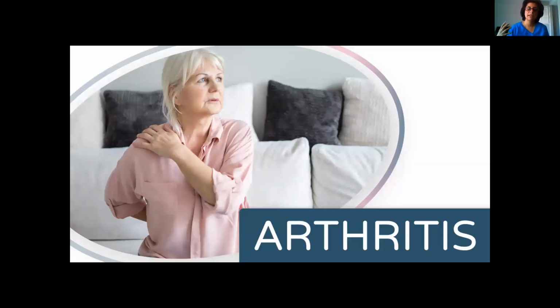Other types of arthritis can be related to rotator cuff tears, infection, and inflammation in the joint lining itself. So you can have rotator cuff tears, infection, and inflammation of the joint lining that can cause other types of arthritis.